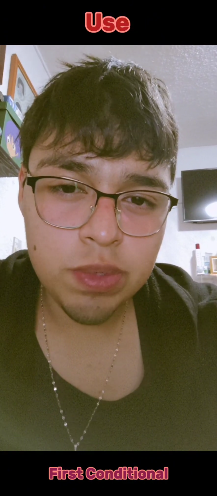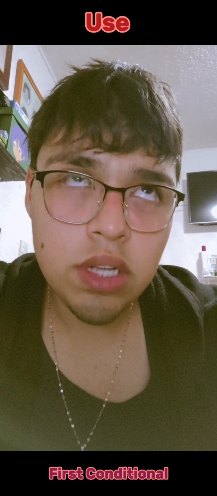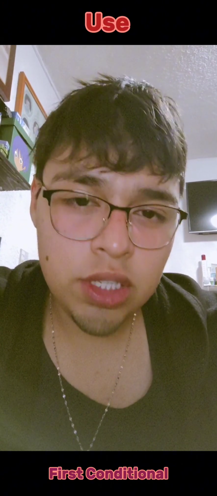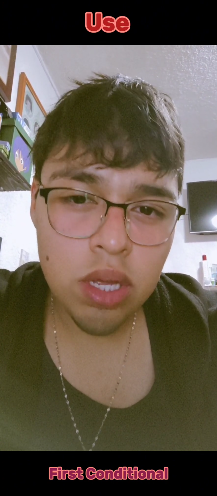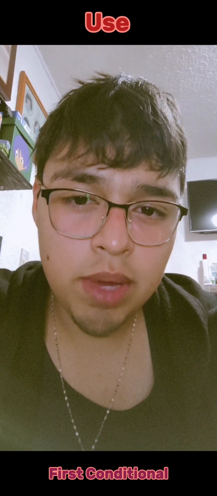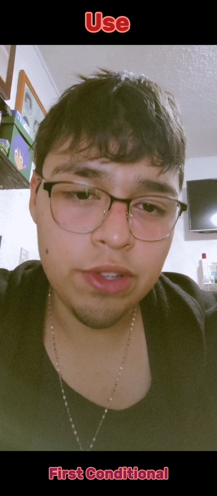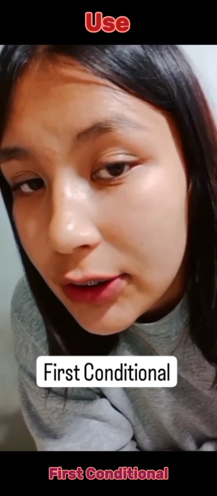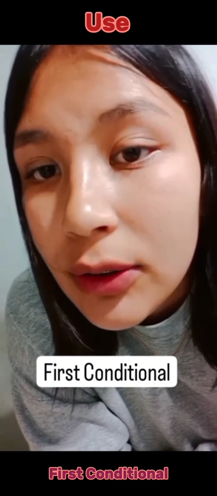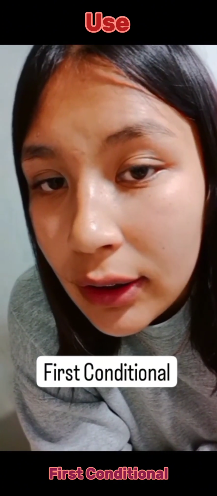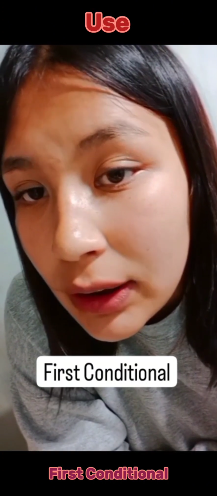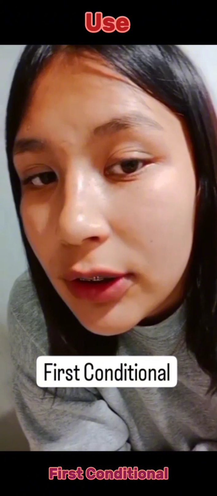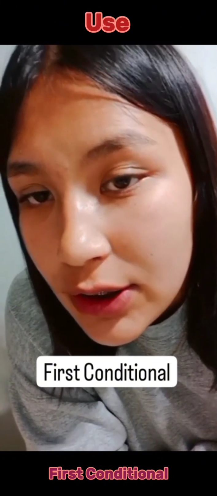It is used to express possible future situations and their probable consequence. It is constructed with a conditional clause that uses the simple present and a main clause that uses the simple future. It is important to note that the first conditional is used for realistic or possible situations in the future, unlike more hypothetical or improbable situations that are expressed with other types of conditional.